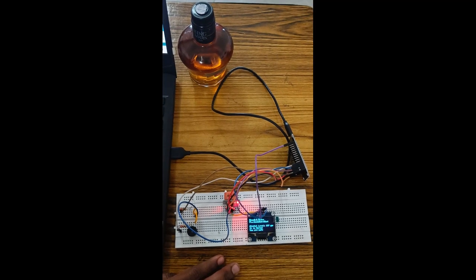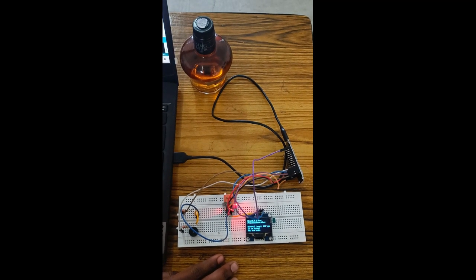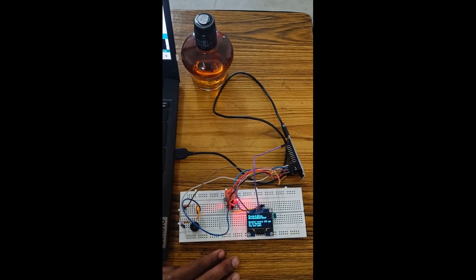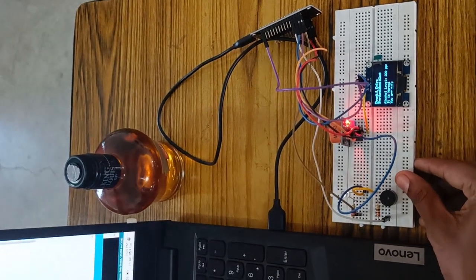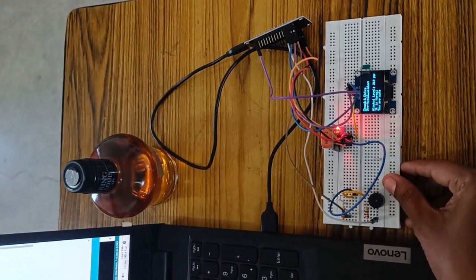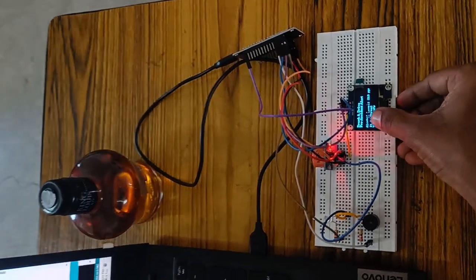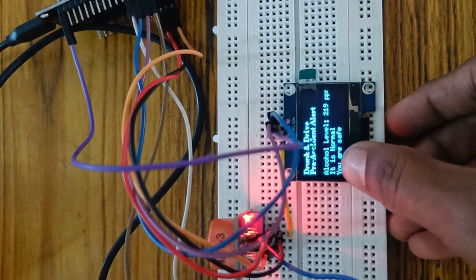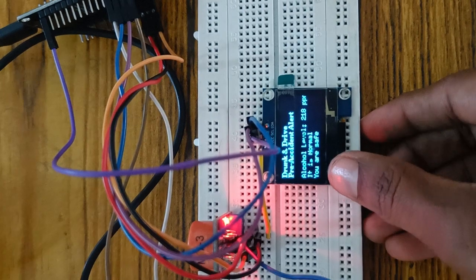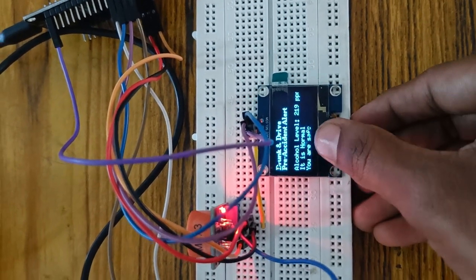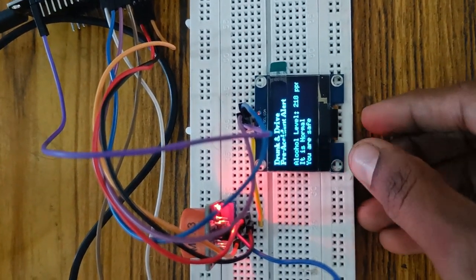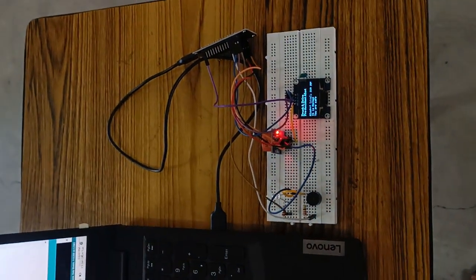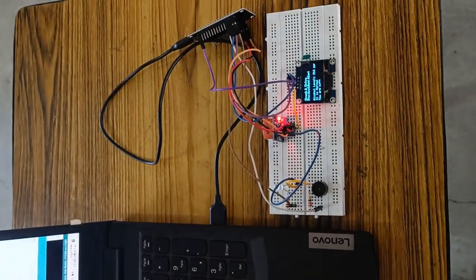This setup is for the alcohol sensor for detecting drunken driving. When the person doesn't drink alcohol, the alcohol level measurement is now 218 ppm. So it reads normal, you are safe. Likewise, it gives the display alert. The corresponding buzzer alarm and LED alert are in off condition.